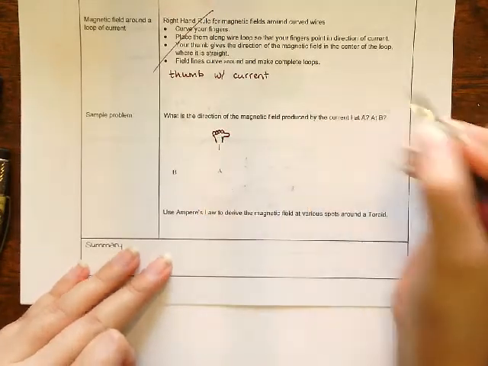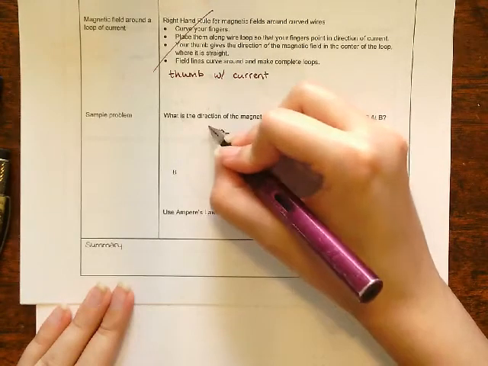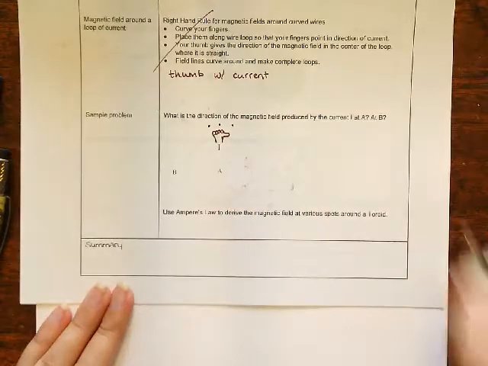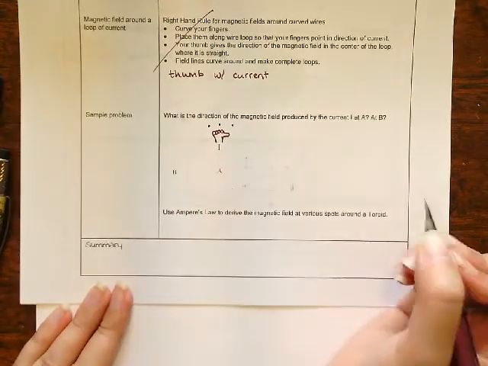So that means here on the outside, the magnetic field is coming out of the page due to this little segment of wire right here.